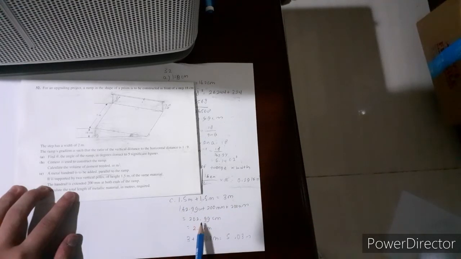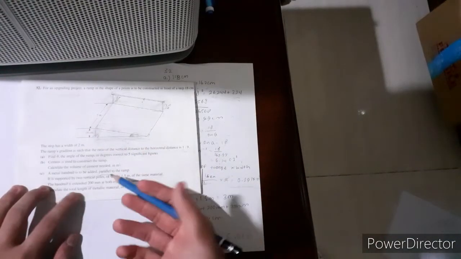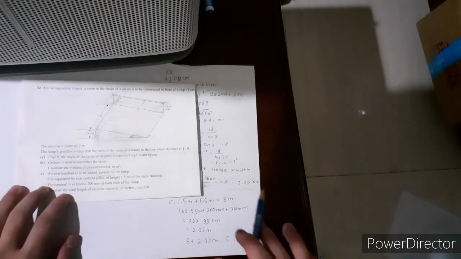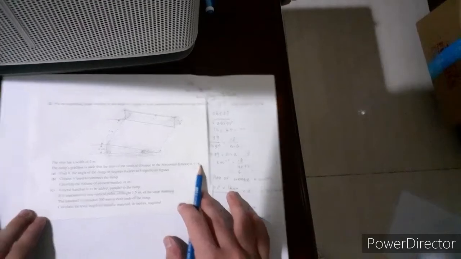When you add it up, 162.99 centimeters plus 200 millimeters plus 200 millimeters again, you will get 202.99 centimeters. And you have to change it to meters because the question says that you have to change it to meters, right? So 2.03 meters plus 3 equals 5.03 meters. That's part C. Thank you.